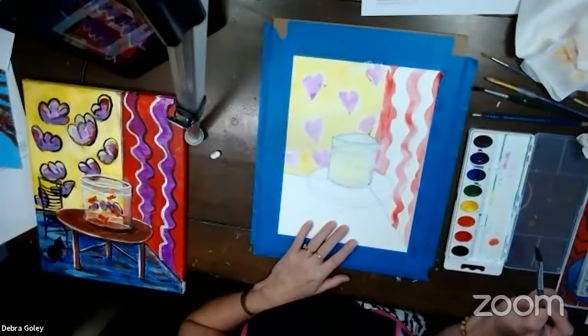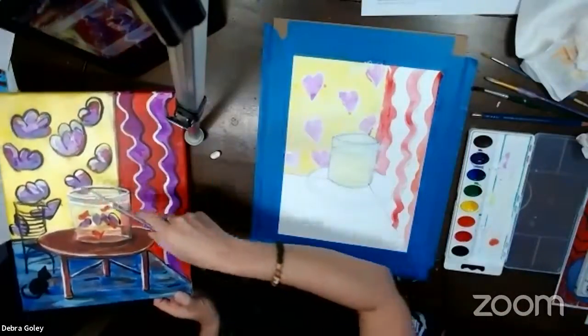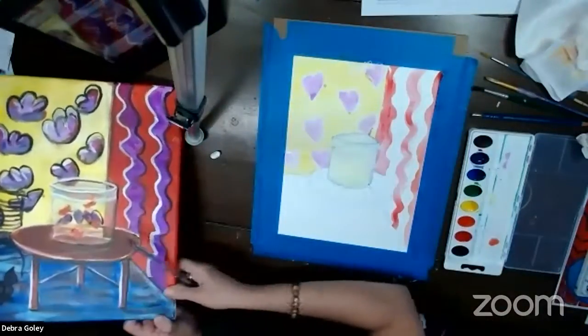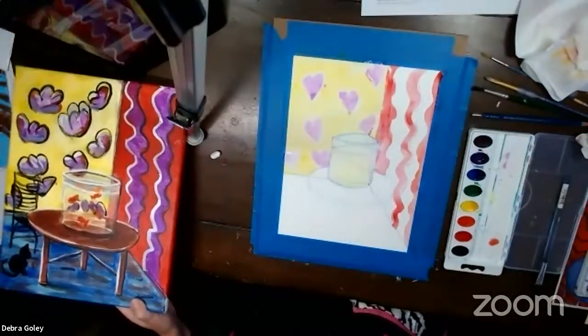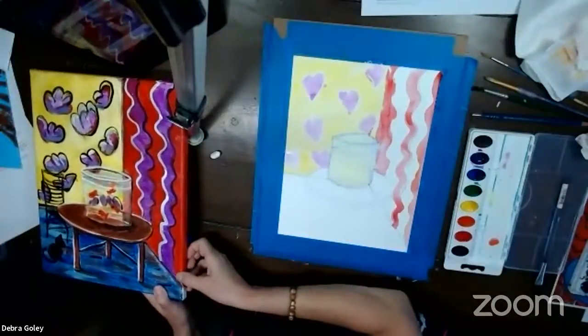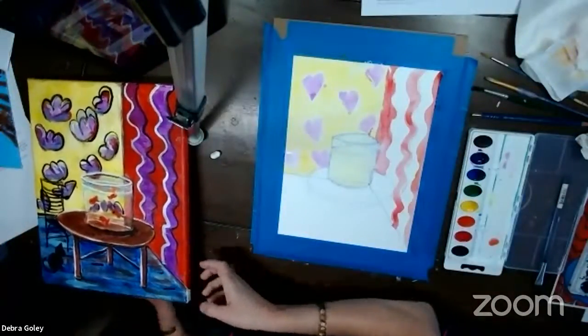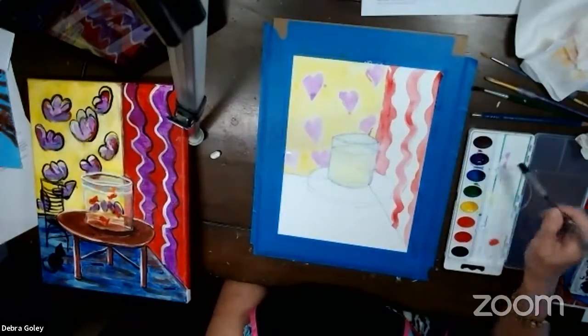What color? Well, you can tell I did primaries over here. I did yellow, red, and blue. So I think I'm just going to stick to those clear colors this time around. So you can see it. All right, so let's put some blue. How about some blue down there?